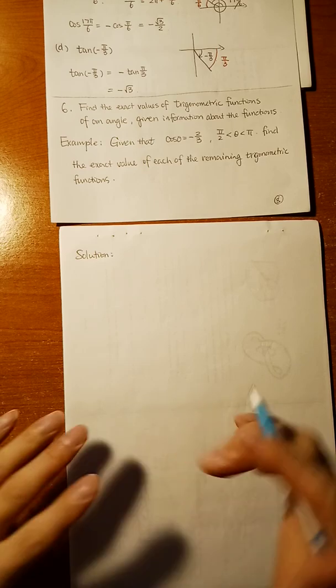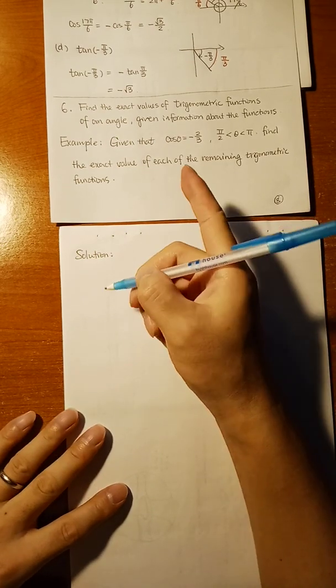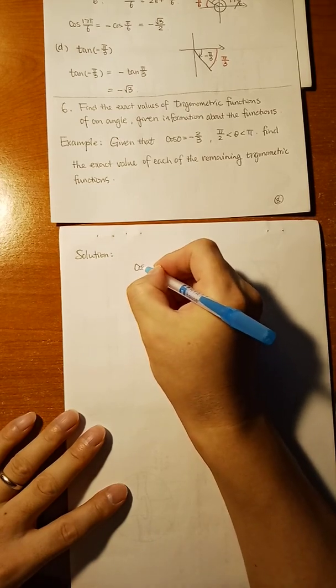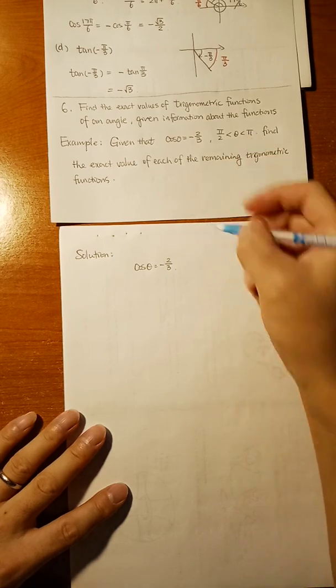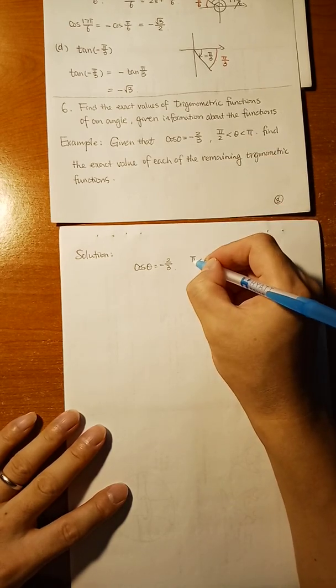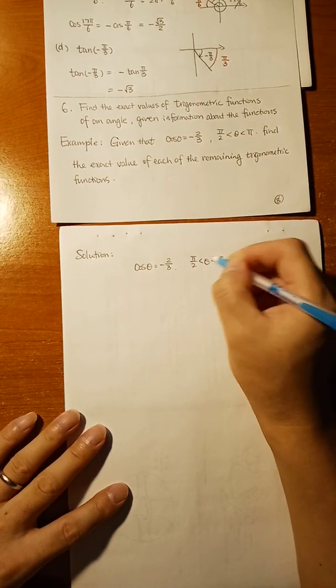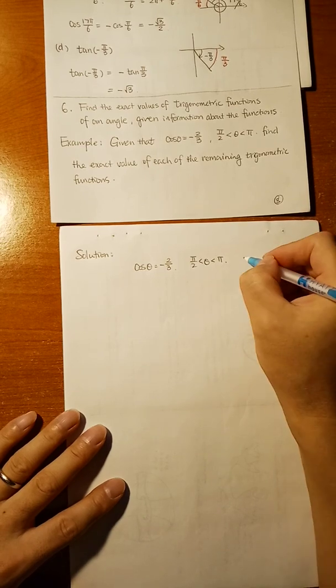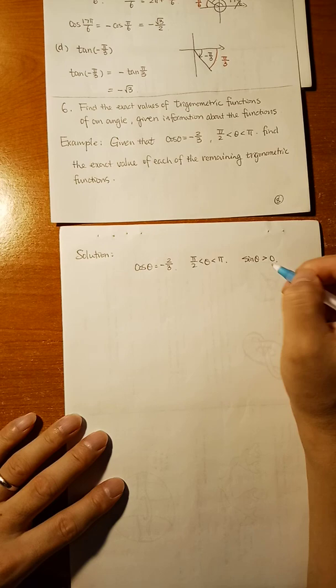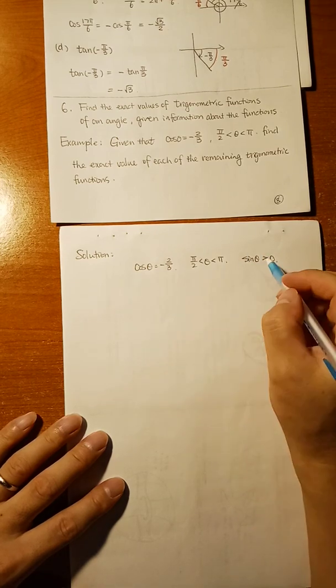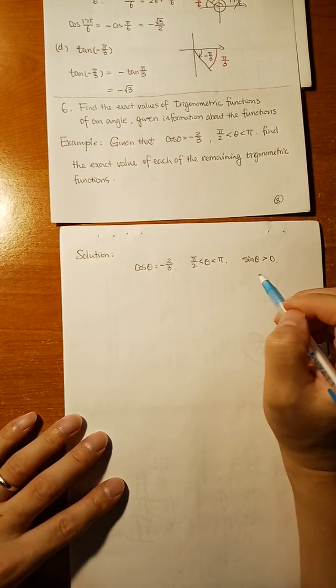The first way, cosine, and an angle in the second quadrant. In the second quadrant, we know sine is positive, so we get at least that sine theta is positive. Okay, cosine is negative 2 over 3, sine theta is positive. Theta is in the second quadrant.